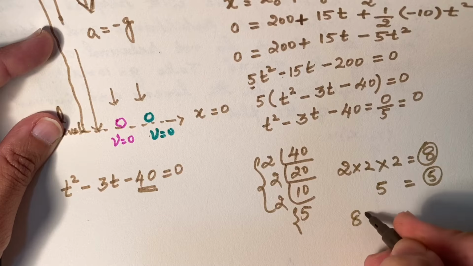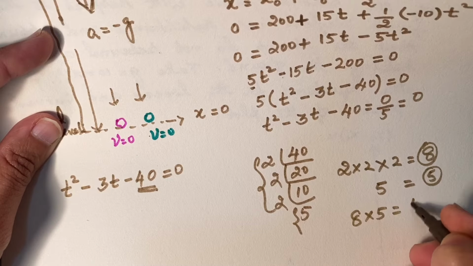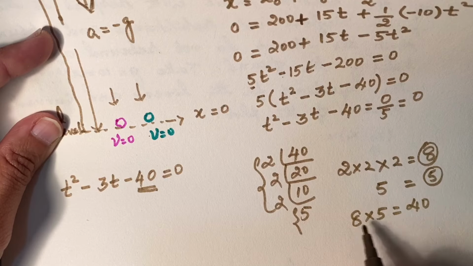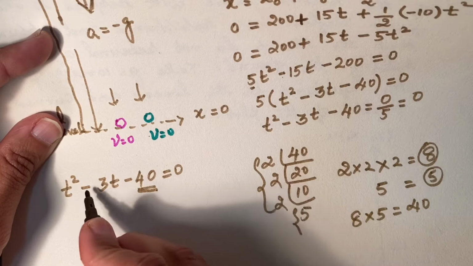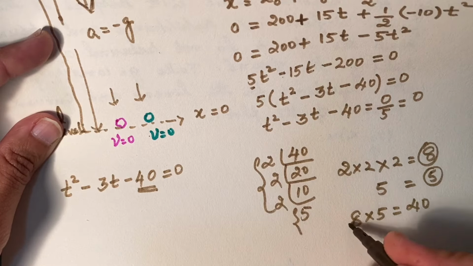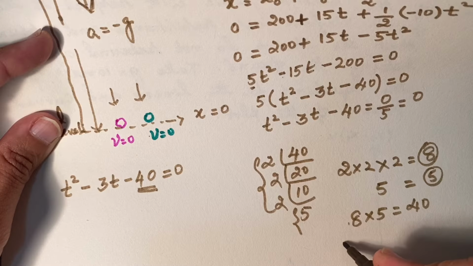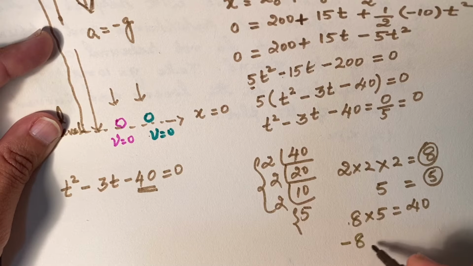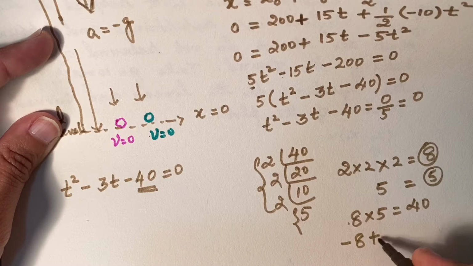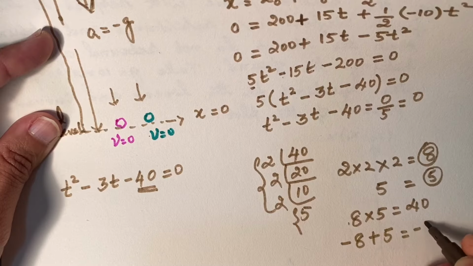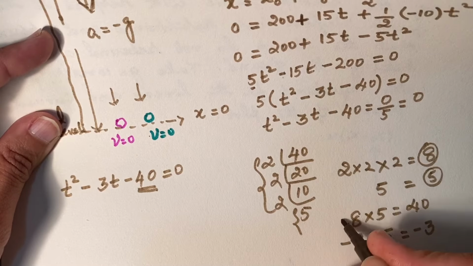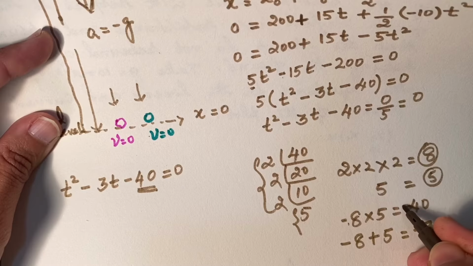When I multiply 8 into 5, I get 40. Also when I subtract 8 and 5, I get minus 3. Now I need minus 3, so 8 should have the minus. So minus 8 plus 5 would give me minus 3, and minus 8 into 5 would be minus 40.